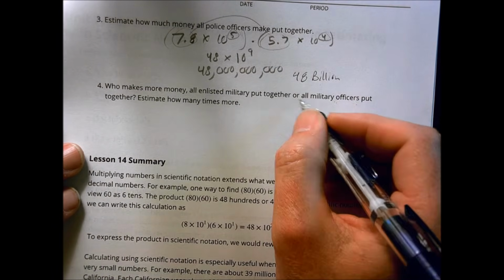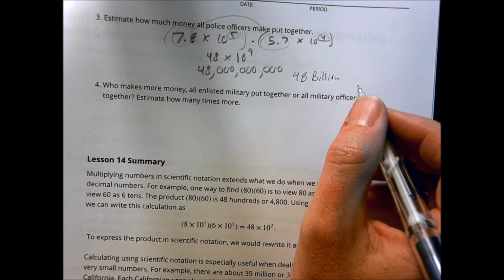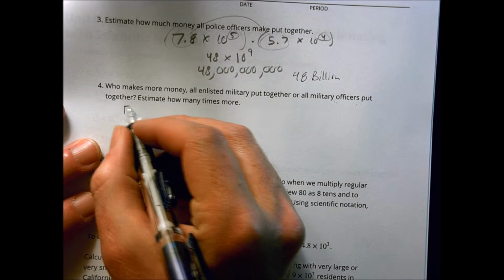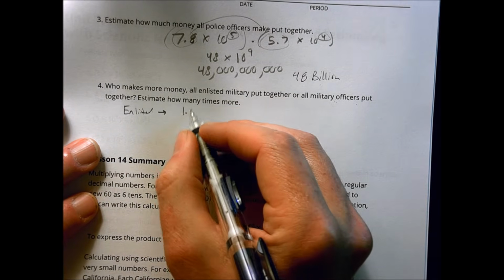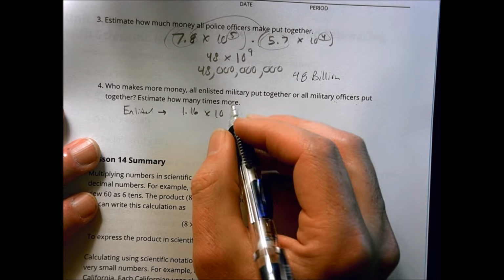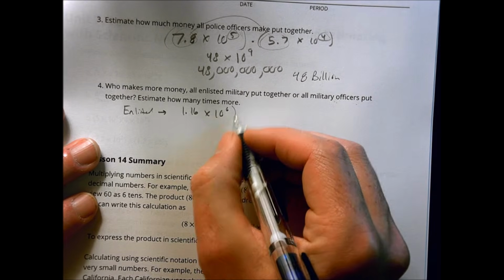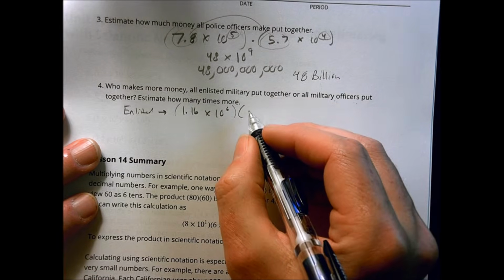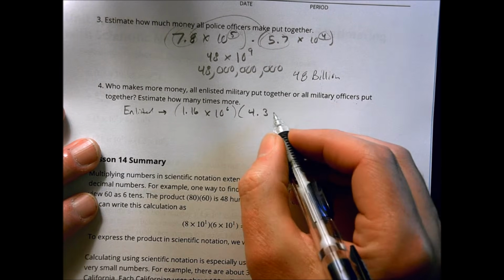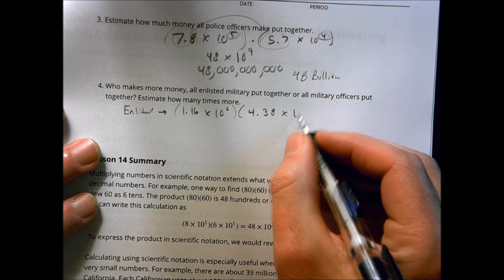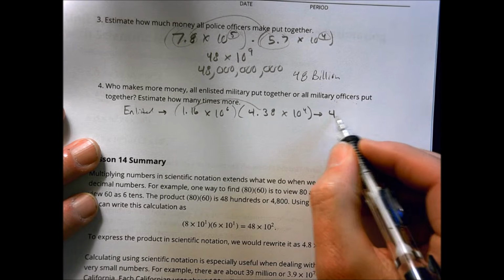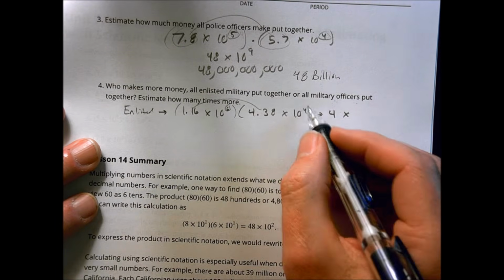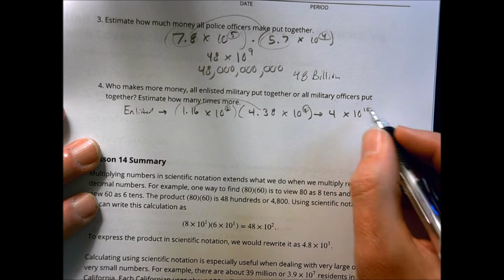So who makes more money, all enlisted military put together or all military officers put together? Okay, for our enlisted guys, there are 1.16 times 10 to the 6th of them, and they make about 4.38 times 10 to the 4th. Estimating, 1 times 4 is about 4. Then we add the exponents: 6 plus 4 is 10. So 10 to the 10th.